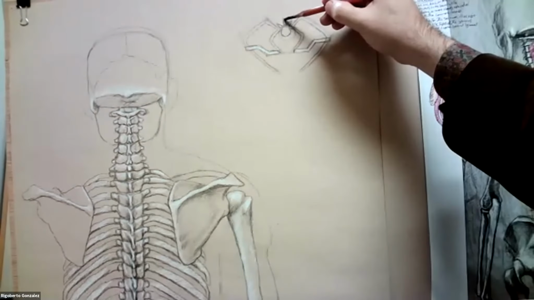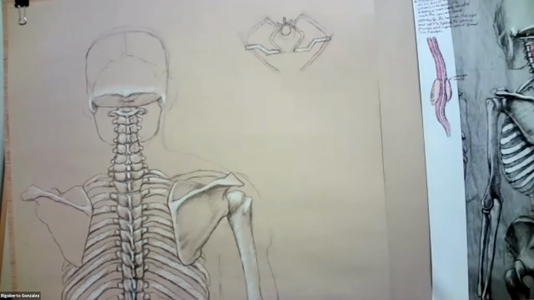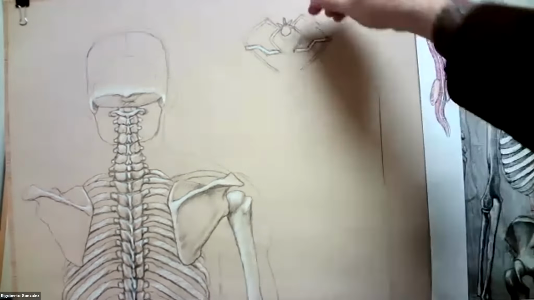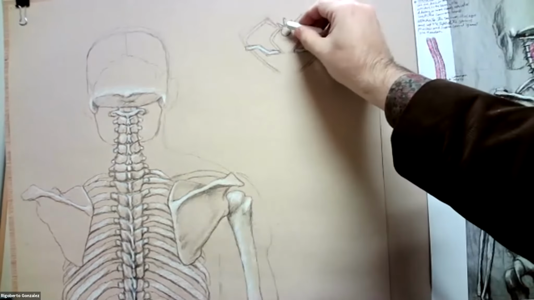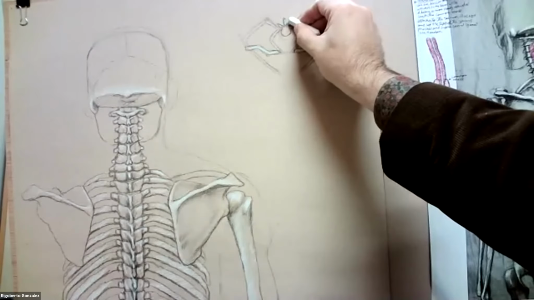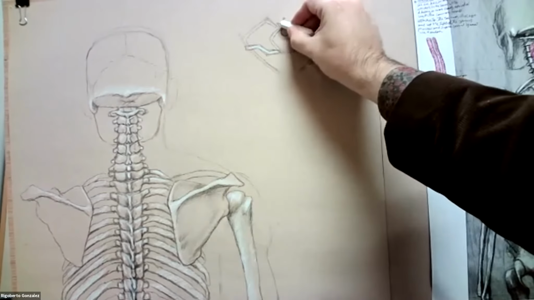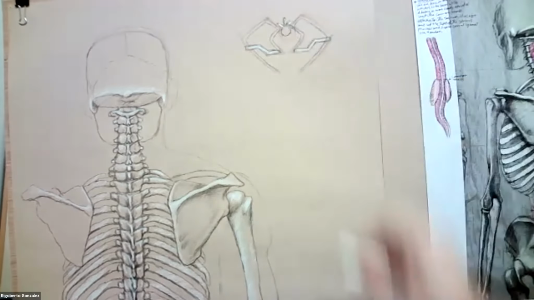See, so this that is sticking out here, I'm going to color that also. A little bit of white. That's the spinous process, and the transverse process on either side.